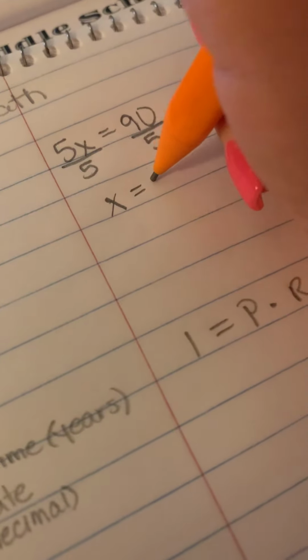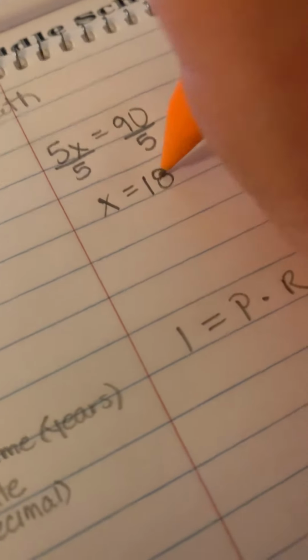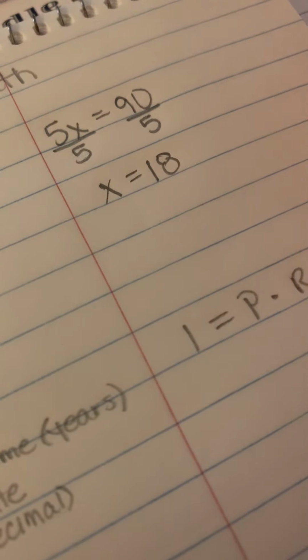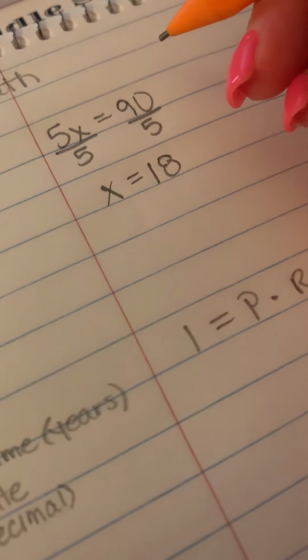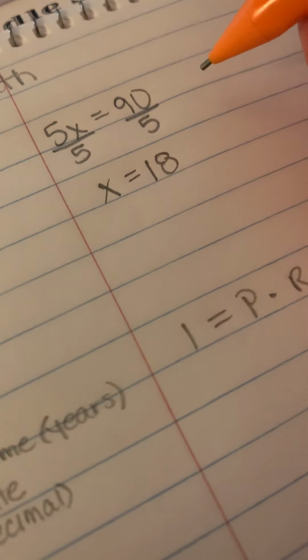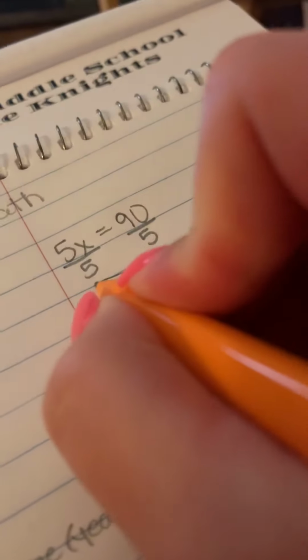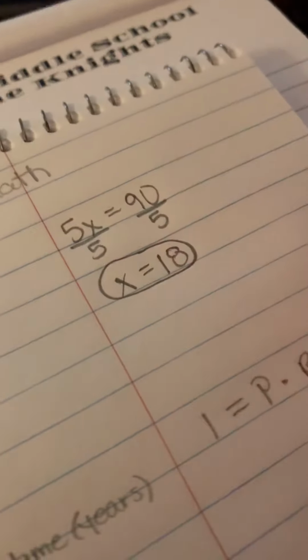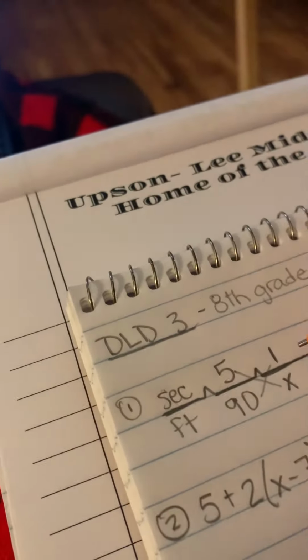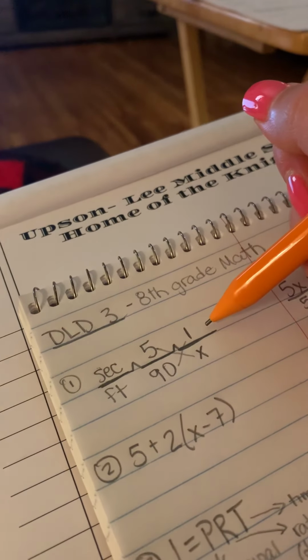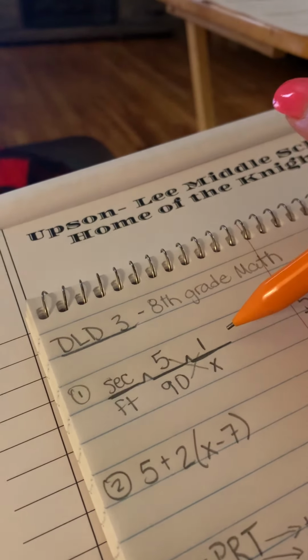And if I'm doing that correctly in my brain, it's going to be 18. 5 goes into 9 one time, 4 left over, 5 goes into 40 8 times. Yes, that's 18. So x equals 18, and what that means is that airplane can go 18 feet per second. That is its rate of speed, 18 feet per second.